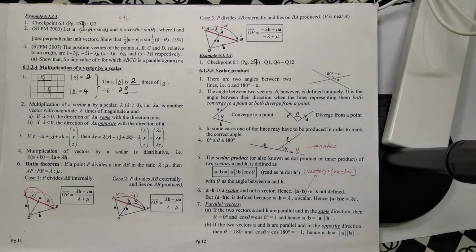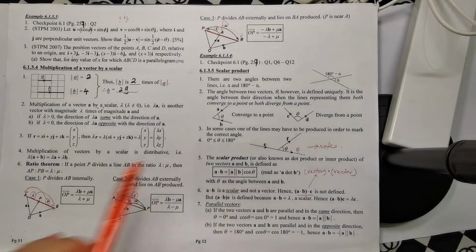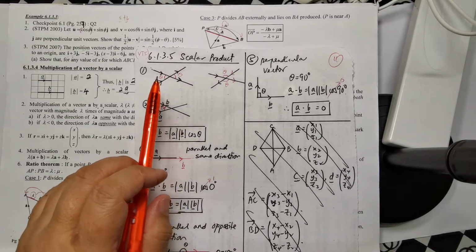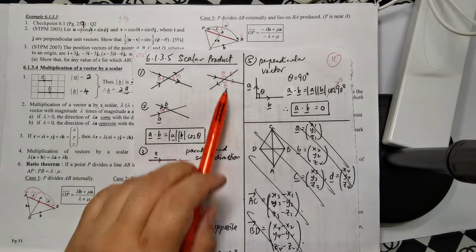And the angle between two vectors will be 0 to 180 degrees. It can be acute, it can be obtuse.